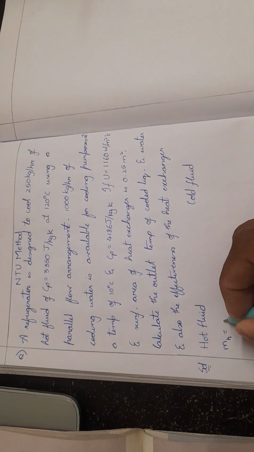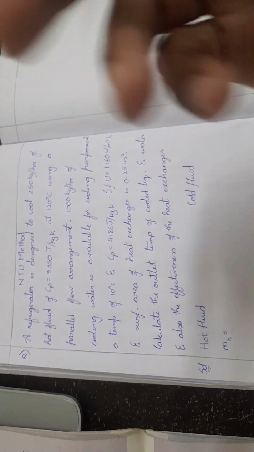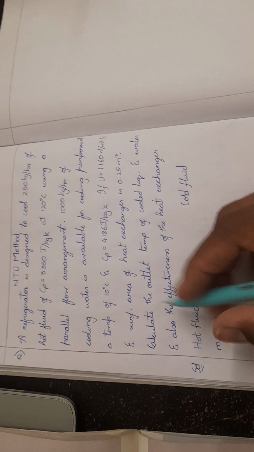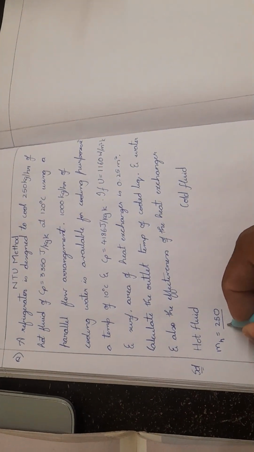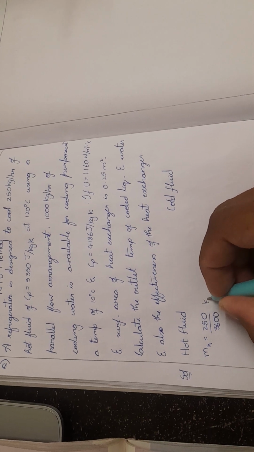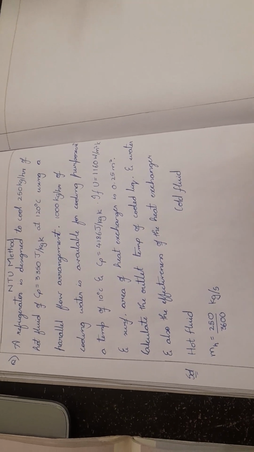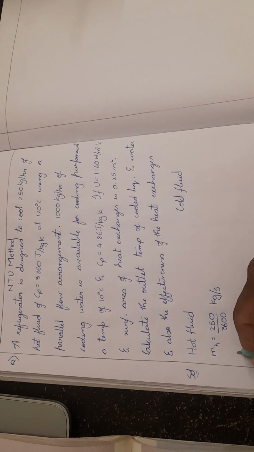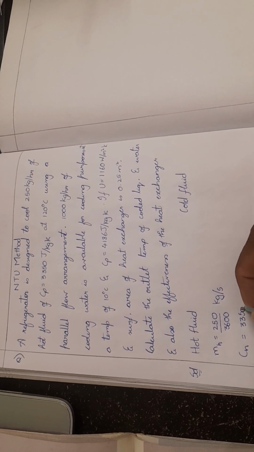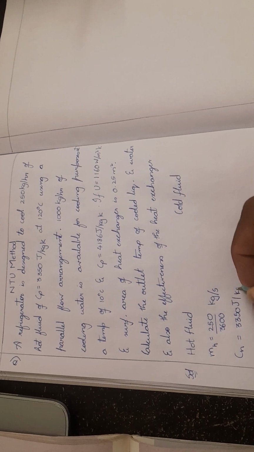Now in order to convert it into kg per second, we need to divide it by 3600. So for the hot fluid, the mass flow rate is given as 250 by 3600 kg per second. Also, the specific heat of the hot fluid is given as 3350 joules per kg Kelvin.